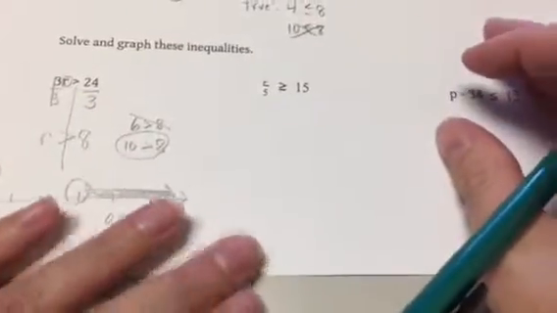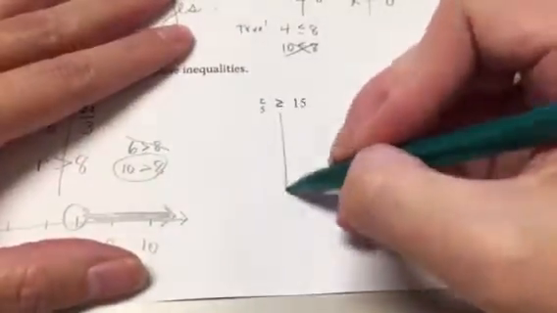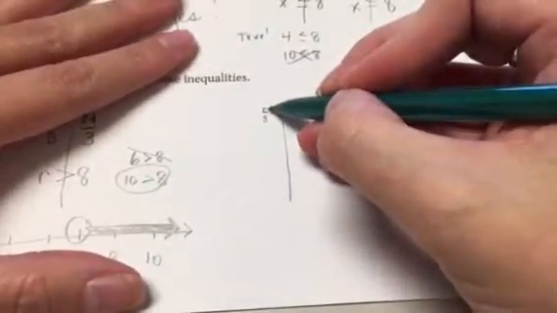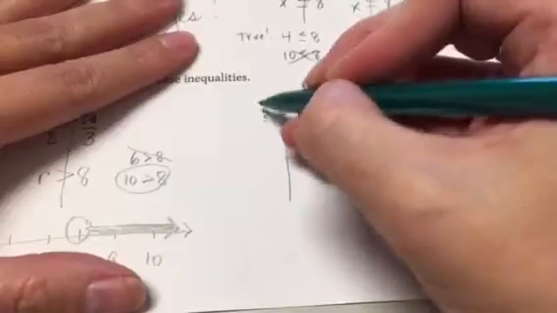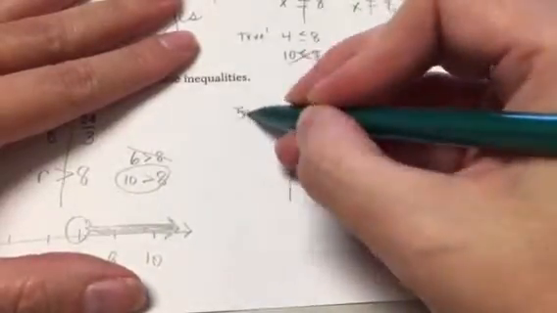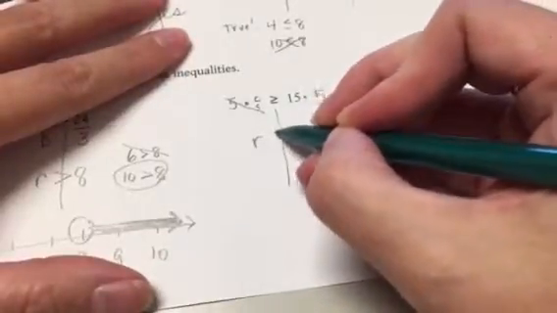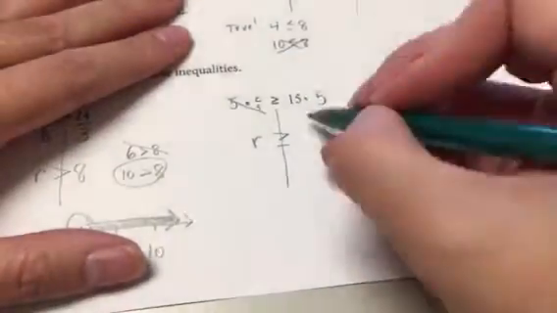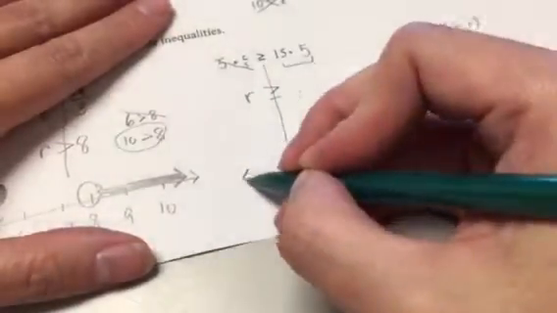All right, so same thing here. If I'm solving, I want to get r by itself. The opposite of divide by 5 is to multiply by 5 on both sides. So then r would be greater than or equal to, and you're going to have to multiply those together, and you're going to have to make your graph.